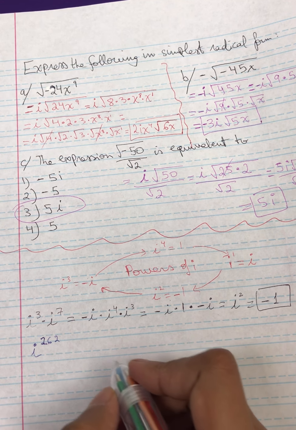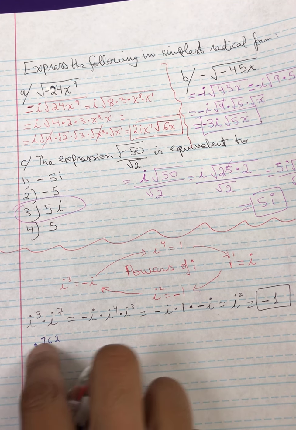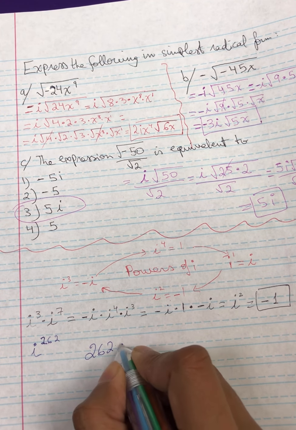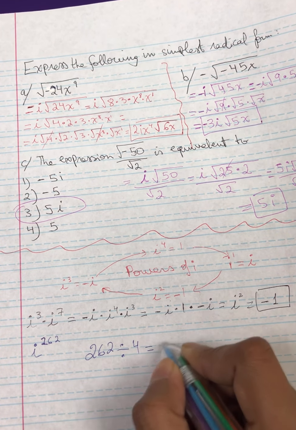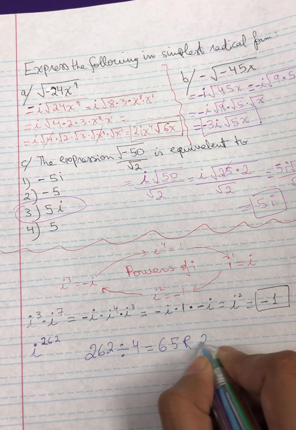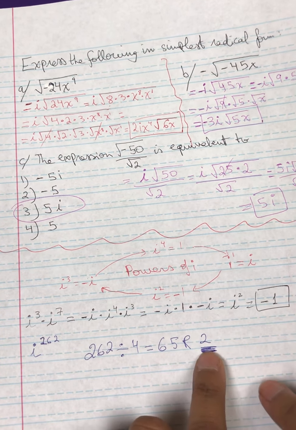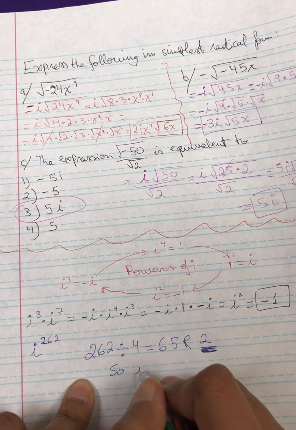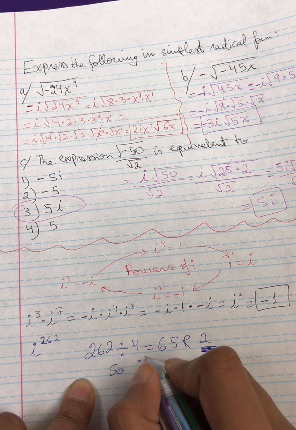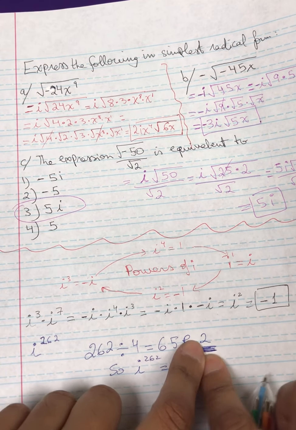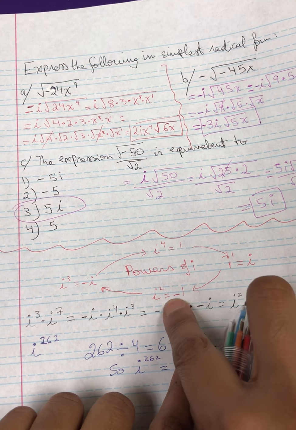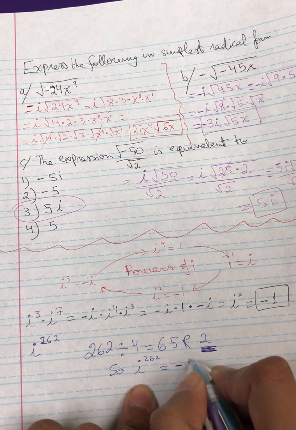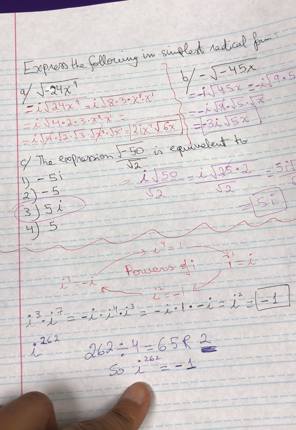So you're going to divide the 262 by 4. Okay, when you do that, your answer is 65, remainder 2, and you're interested in what the remainder is. Okay, so i to the 262 equals, the remainder is 2, it means you're going to look for i squared. i squared is negative 1, okay? So i to the 262 is negative 1, okay? And that's pretty much it.